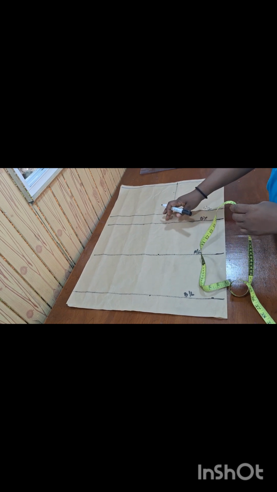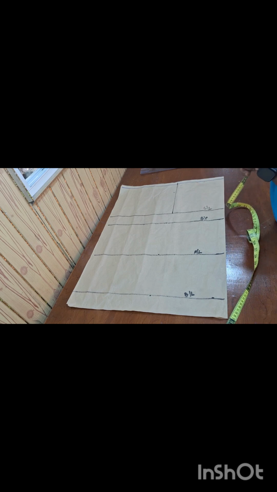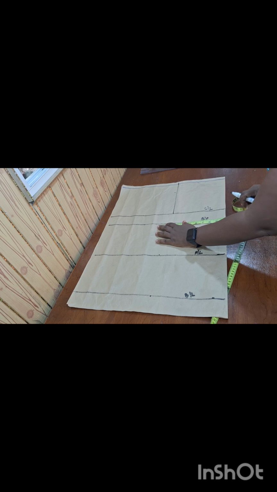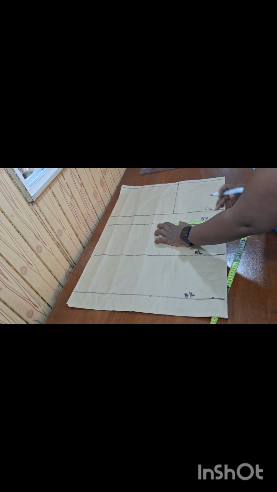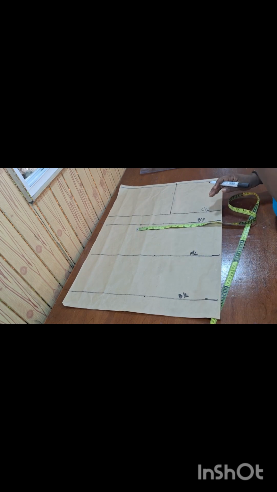Then I'm going to take my measurements. My bust point is 42. My bust, round bust, is 42. 42 divided by 4, that's 10.5. Then I put an extra 2 inches allowance, okay, for cutting and sewing.